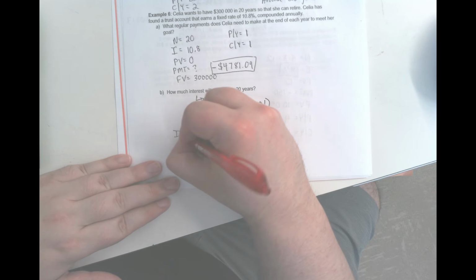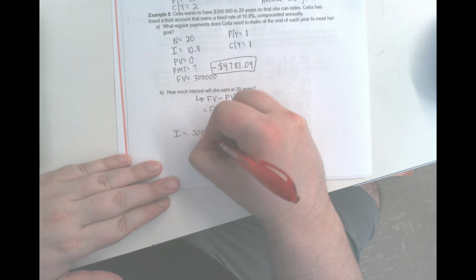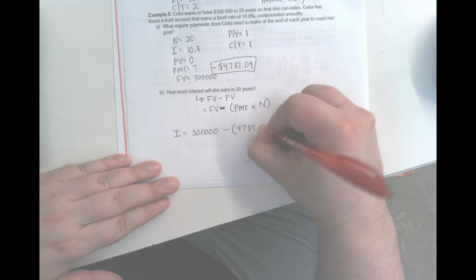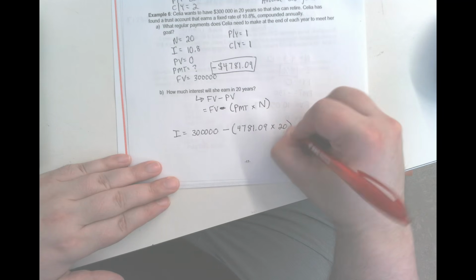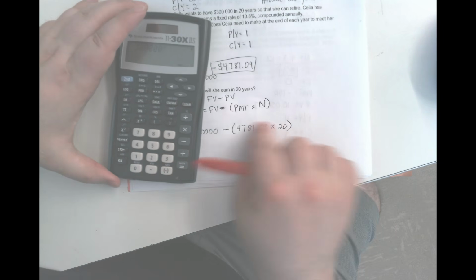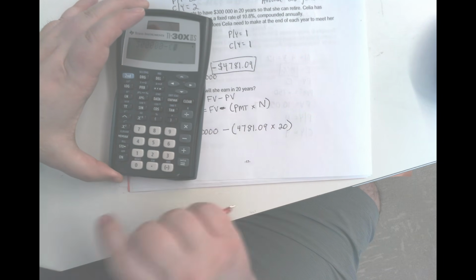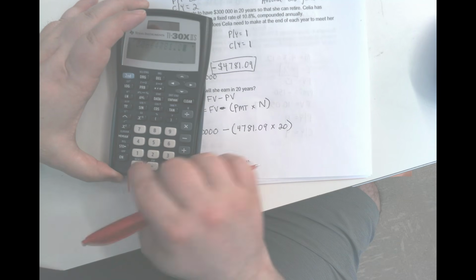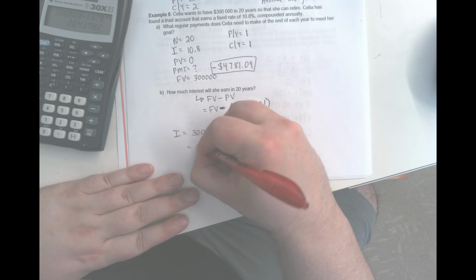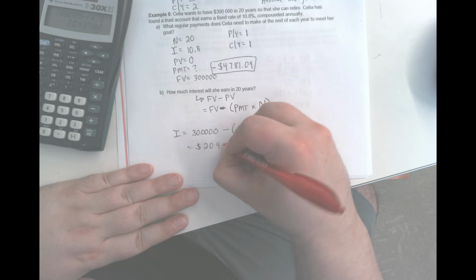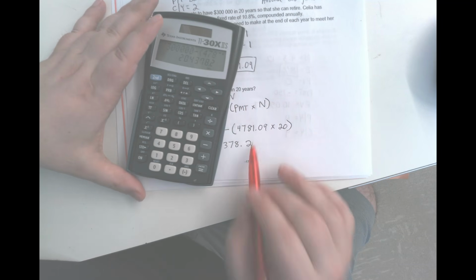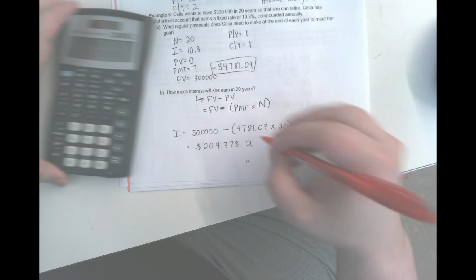So in this case, the interest is equal to 300,000 minus the 4,781.09 times 20, because she's making 20 of those payments. So you can do this all in one step, or if you want to do this calculation first, you can also do that. But just make sure that you are typing things into your calculator properly. So she earned $204,378, and my calculator says 0.2, but again, remember, we want to round money to 2 decimal places, so that's going to be 0.20.